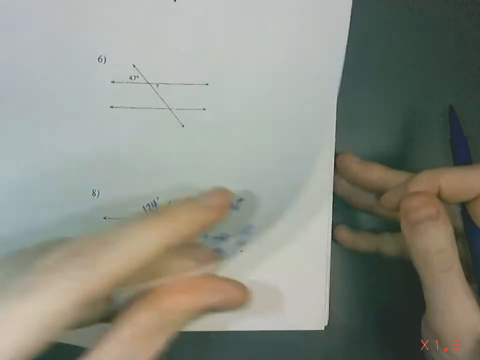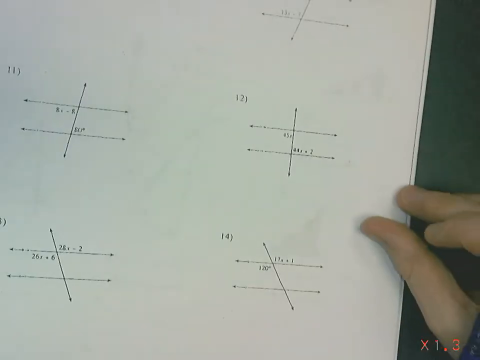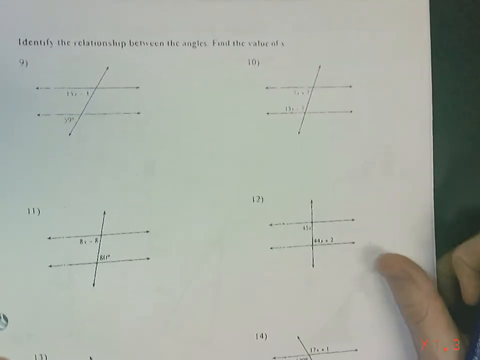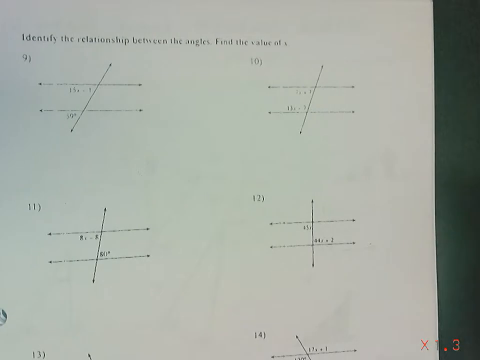Okay, let's turn over to page 29. You're going to be doing the same thing on page 29, so you're identifying the relationship and you're finding the value of x. These ones are just a little bit more complicated. You're going to have to do a two-step equation to solve for x. So I'll do one or two of these with you.